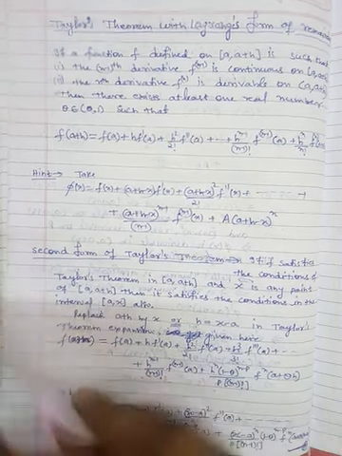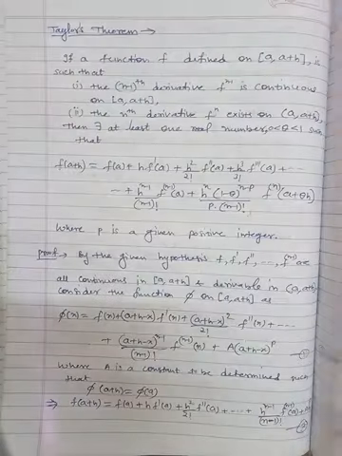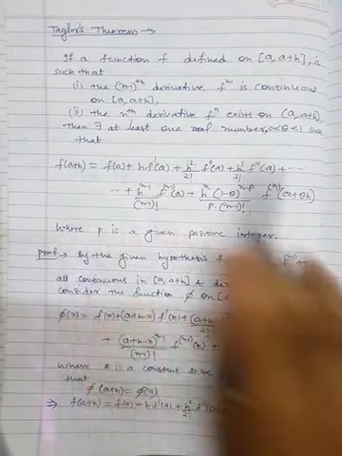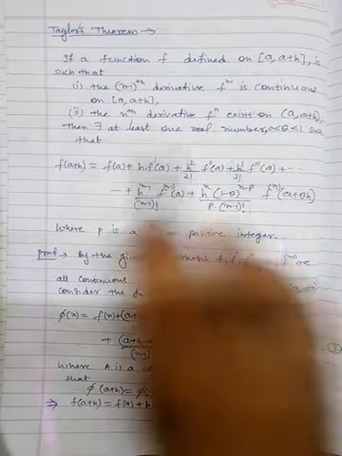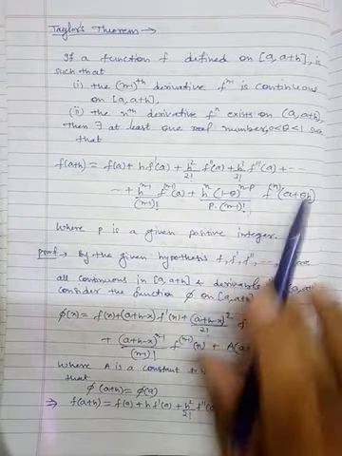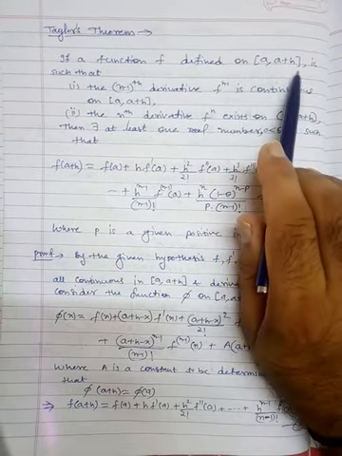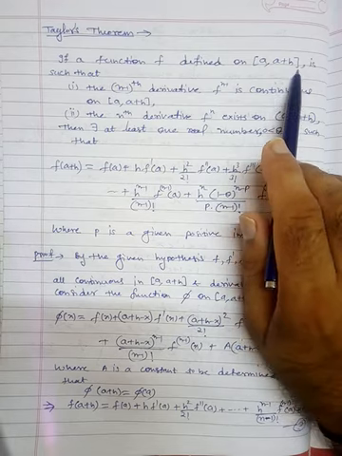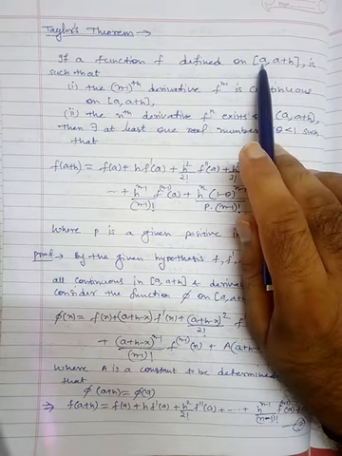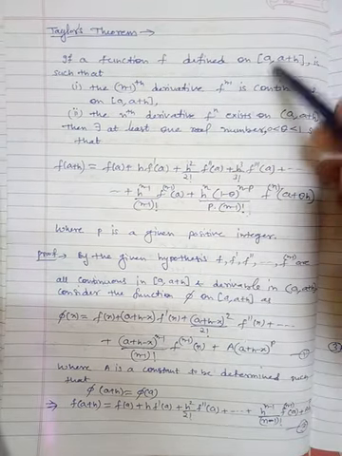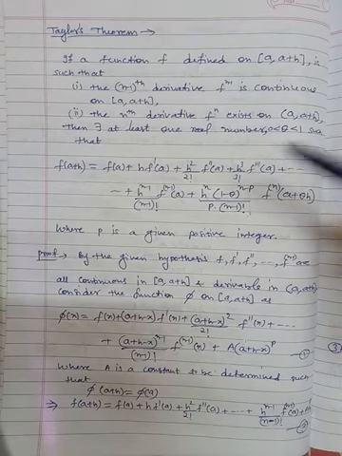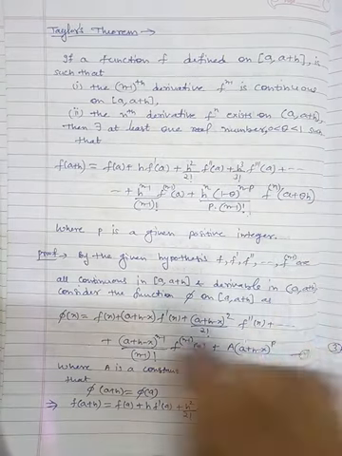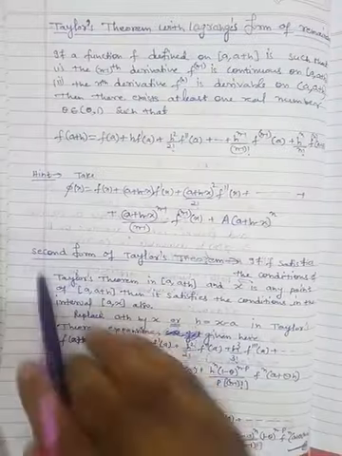Basically, we have this as Taylor's theorem, which we have already proved in the last class. Now this is valid in the interval a to a plus h. But if your interval is very large, suppose a to x for example, then how to transform this expansion in that interval? This is the problem. So that's why we are having the second form.